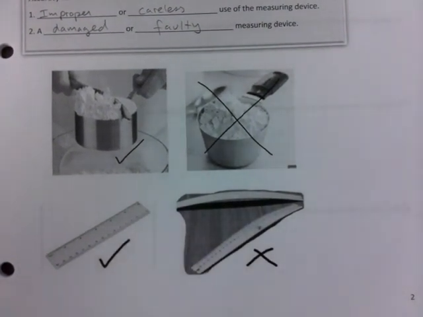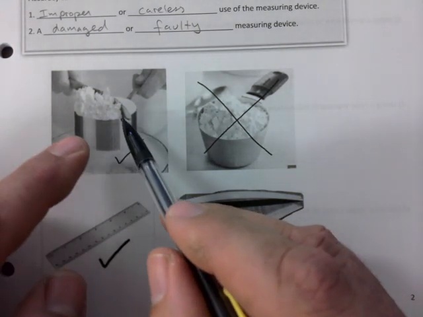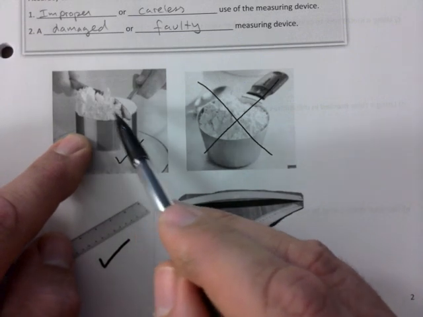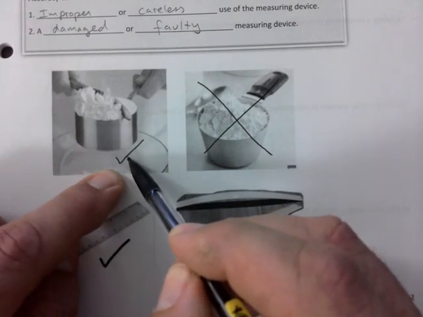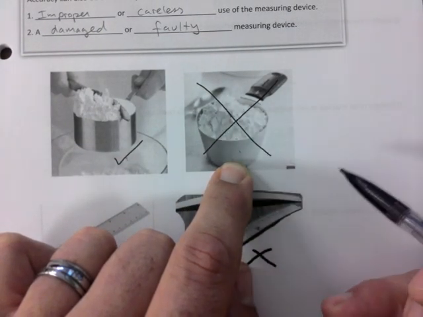So if you look at these pictures here, when you look at usage, this person is leveling off the flour, right? So you measure a cup and then level it off. That's good, right? What's wrong with this one? It hasn't been leveled off at the top, right?